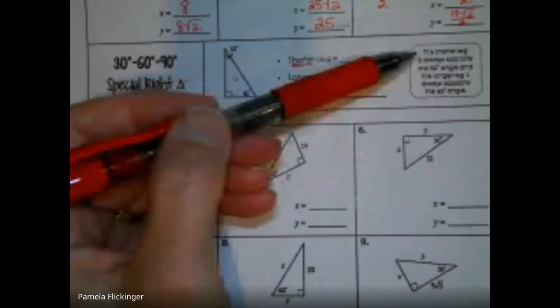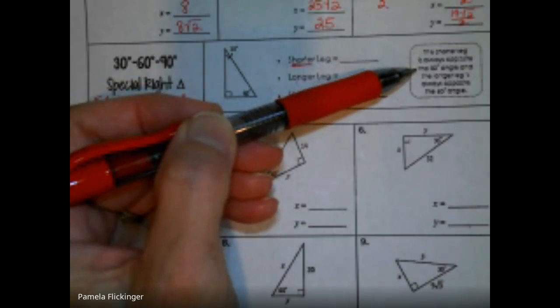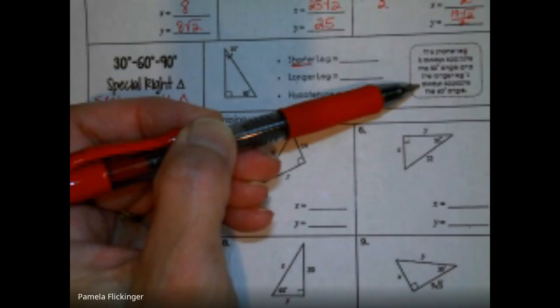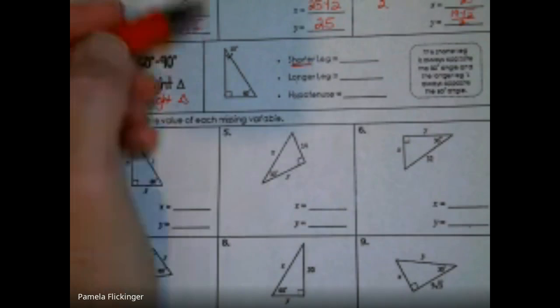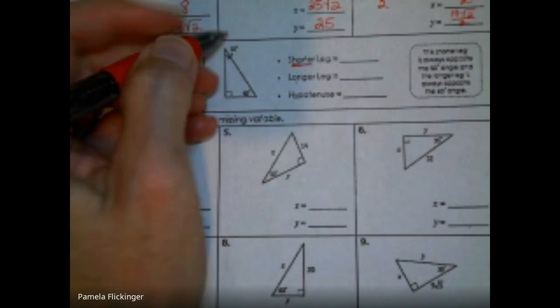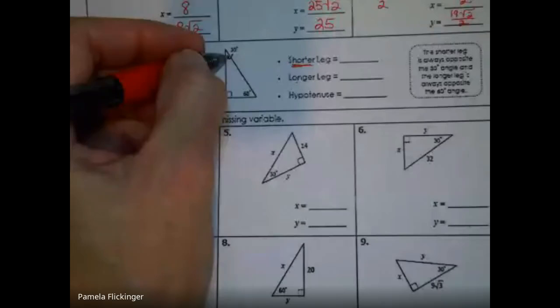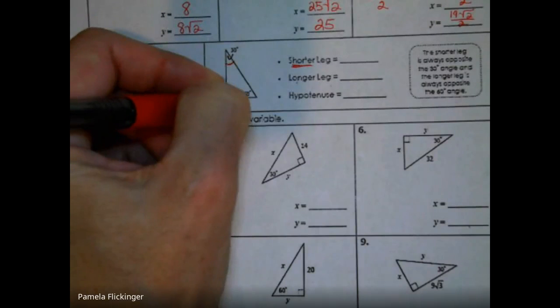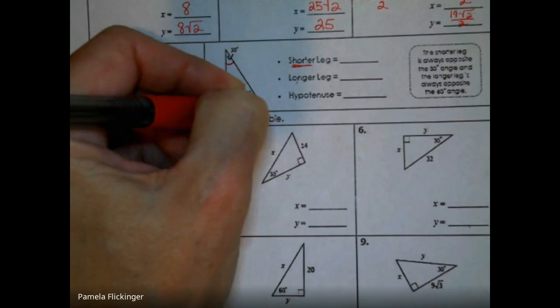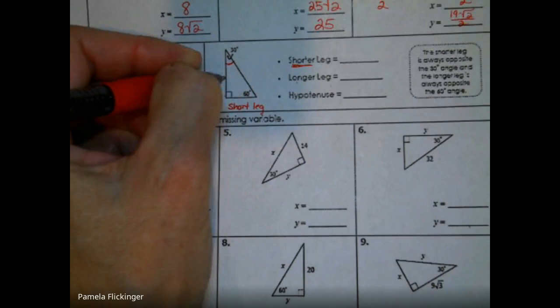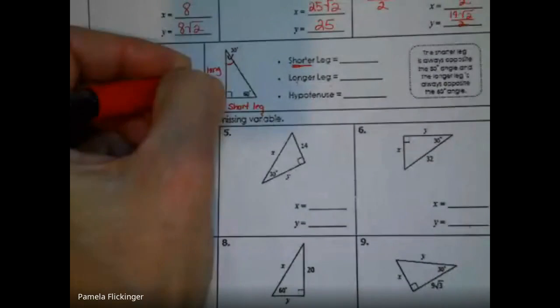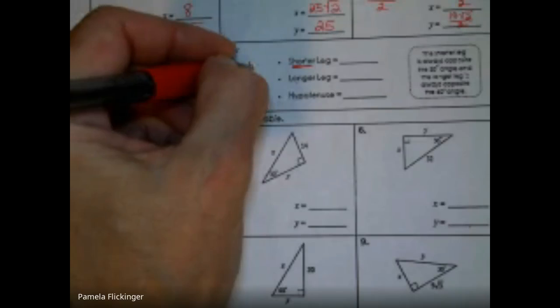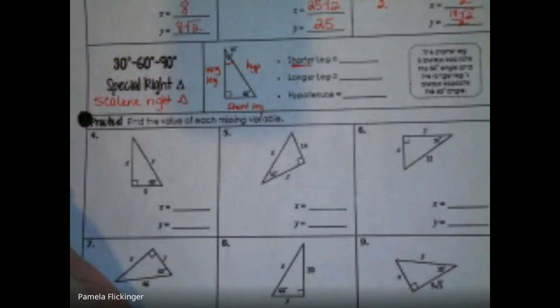And in this little bubble, it tells us the shorter leg is always opposite the 30-degree angle, and the longer leg is always opposite the 60-degree angle. All right, so in a picture here where we've got 30, 60, 90, across from the 30, this will be called your short leg. Across from the 60, opposite 60, would be called the longer leg. Of course, across from the right angle is always the hypotenuse.